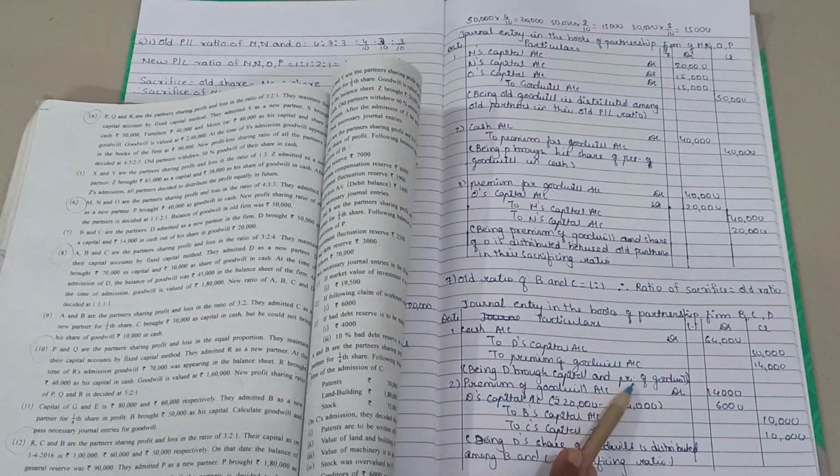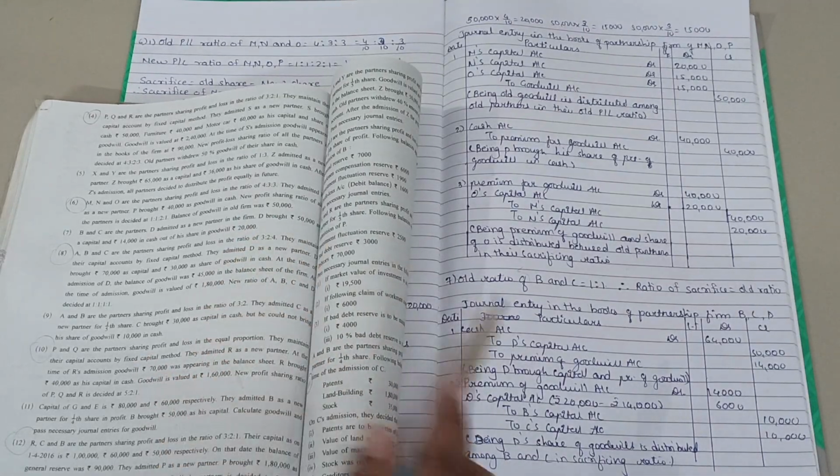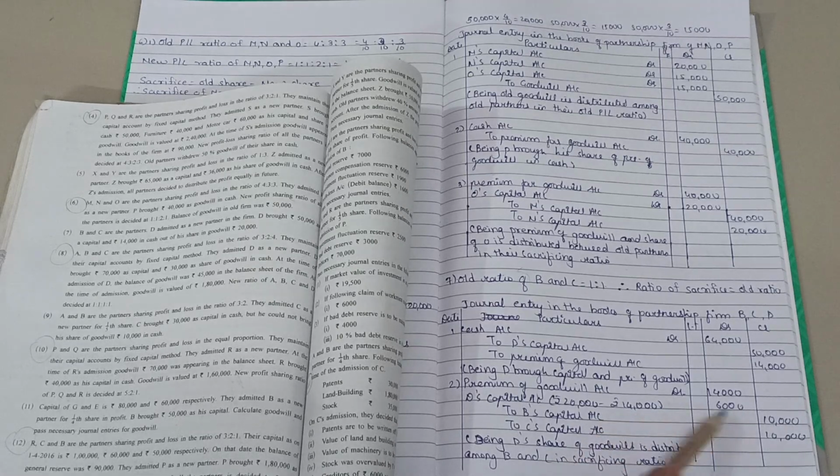Now premium of goodwill is 14,000, but total goodwill is 20,000, from which he brought only 14,000. So D's capital account 6,000, to B's capital account 10,000 and to C's capital account 10,000. This means D's share of goodwill is distributed among B and C in the sacrificing ratio.